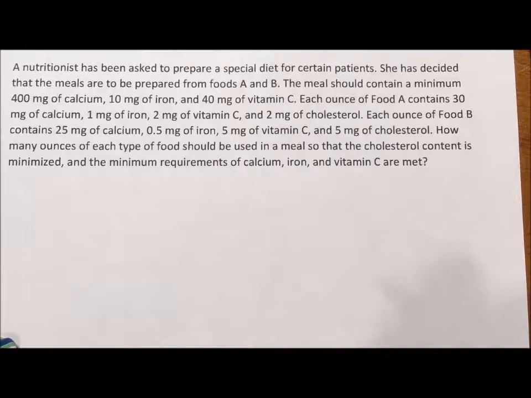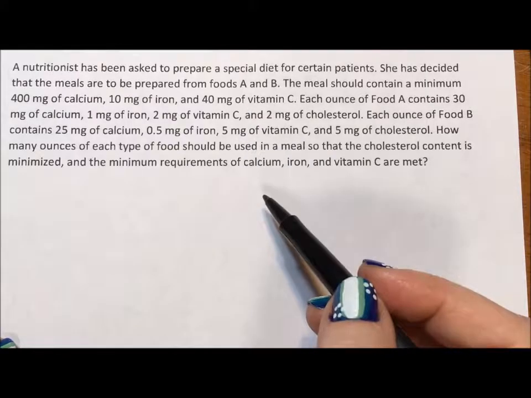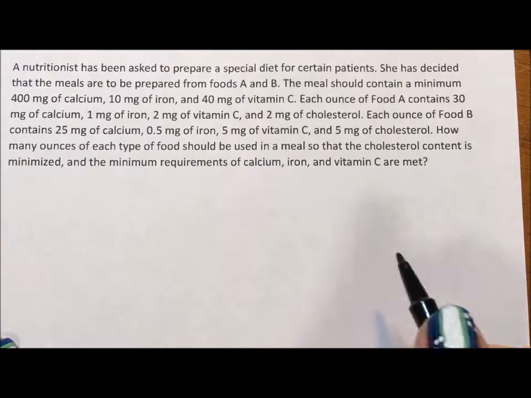Hi, welcome to our math. Today I'm doing a series of videos on linear programming. My first step in this process is going to be to translate this story problem into a series of inequalities.